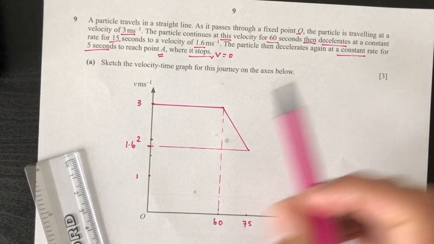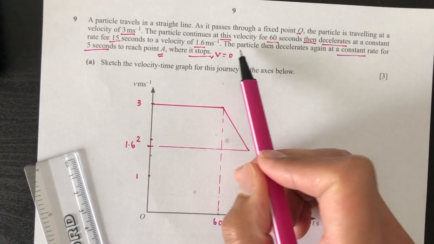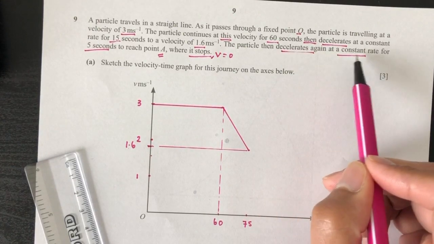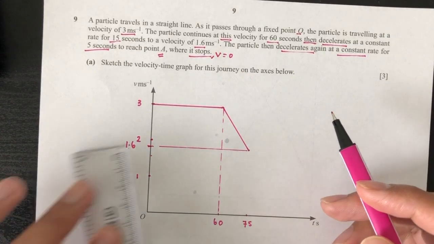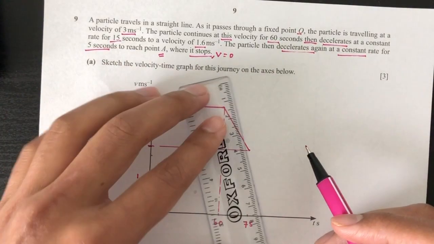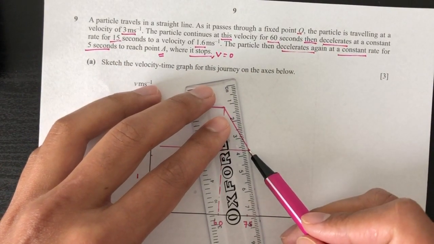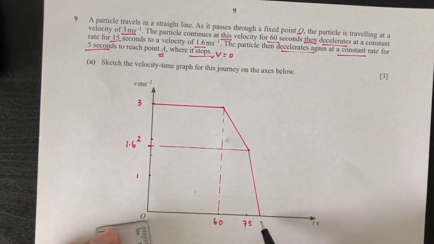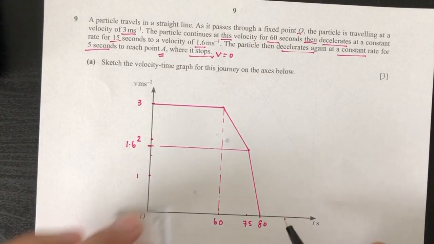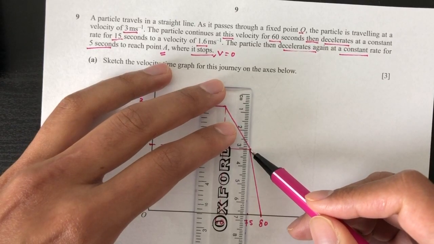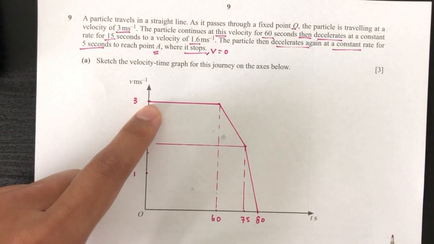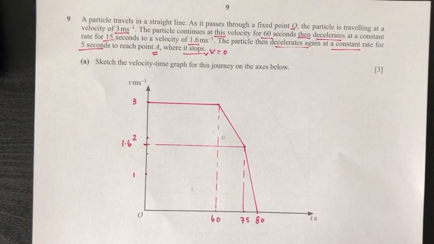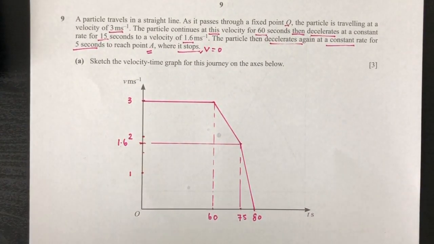And the next step is 1.6. The particle then decelerates again at a constant rate for 5 seconds to reach point A, where it stops. So it stops at point A, so it will be 5 seconds. That will be 80. So that will be right here. That is your point A at 80. So as you can see here, we have a few steps. Okay, so this will be your velocity time graph for that particle. That is for part 1.